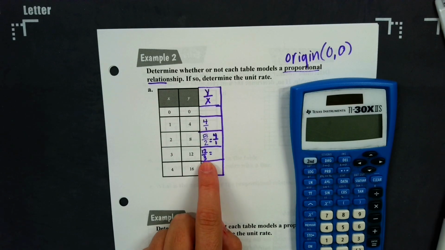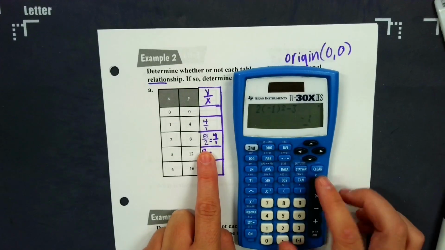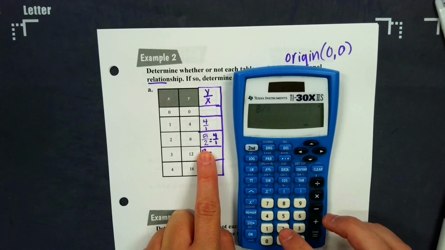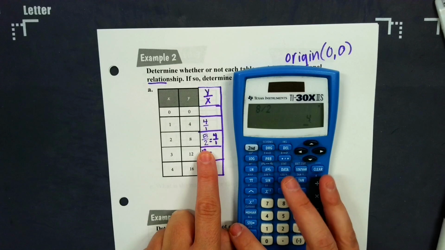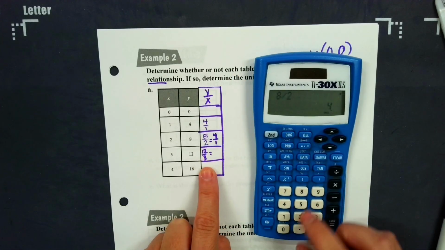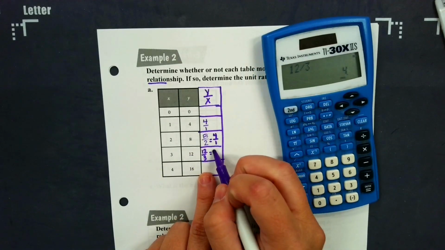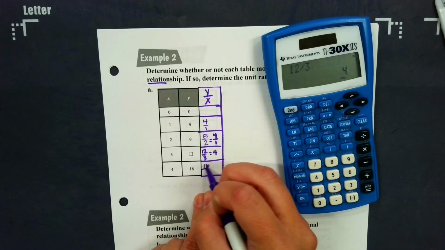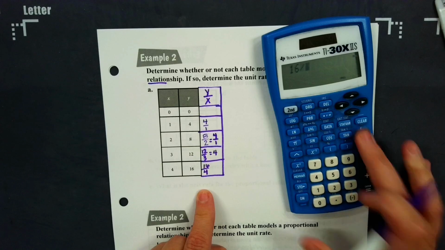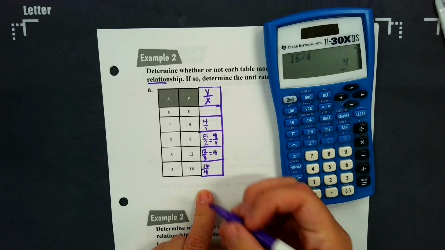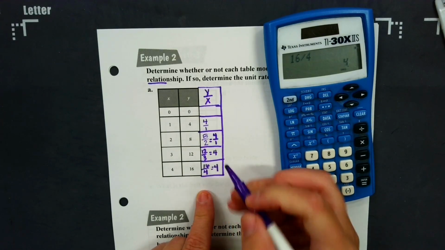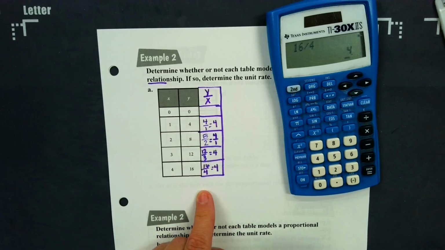Okay, so right here, I've got my calculator. I can take 8 divided by 2, and notice I get 4, right? Okay. 12 divided by 3, and I get 4. And this is 16 over 4. So 16 divided by 4, and I get 4. So all of these were equal to 4. Do you agree?